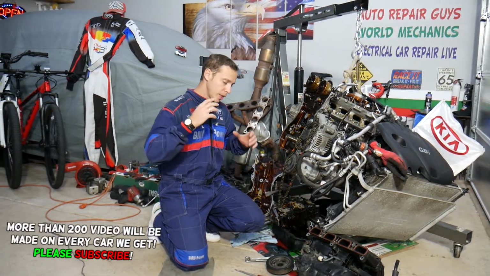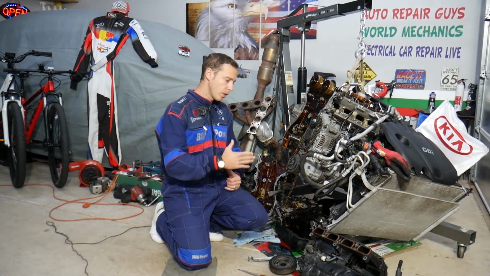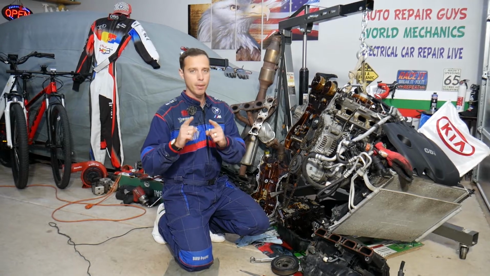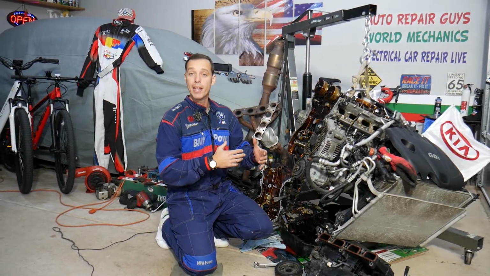We removed the engine, it's completely taken apart by us so we can demonstrate in great detail and teach you what can cause these codes. Never ignore it, because if you do and you have a mechanical problem, that can ruin your engine and you may end up buying a new engine.